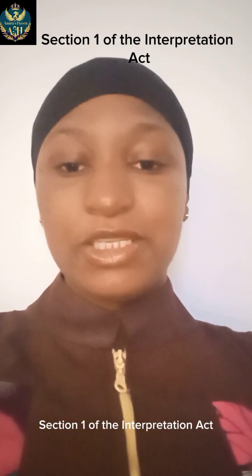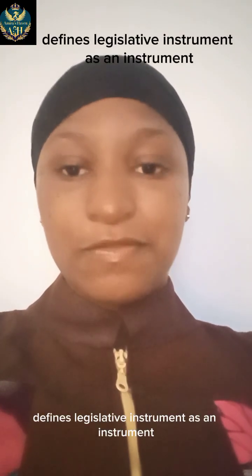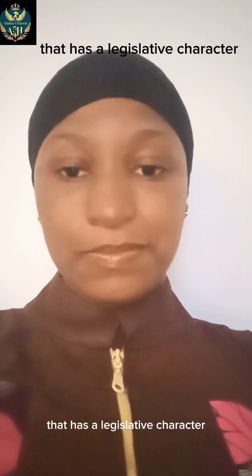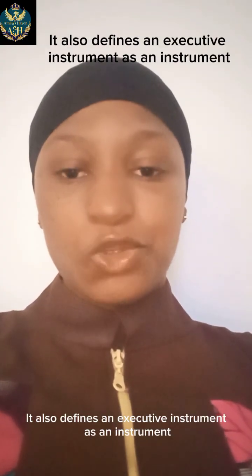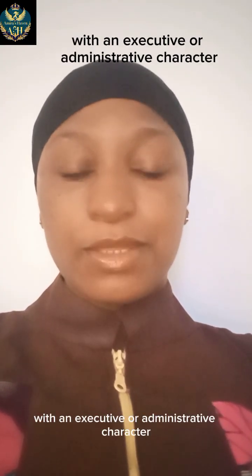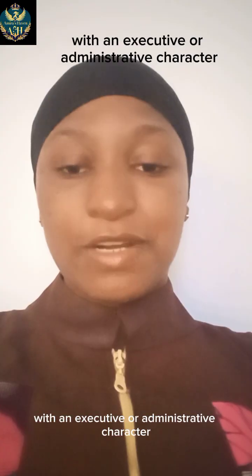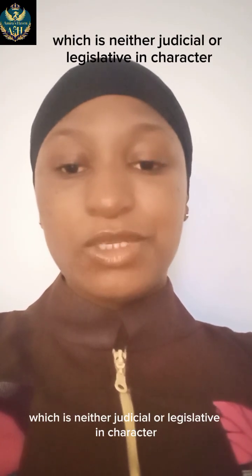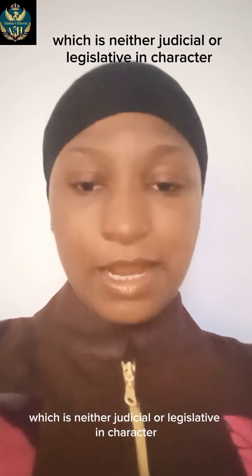Section 1 of the Interpretation Act defines legislative instruments as an instrument that has a legislative character. It also defines an executive instrument as an instrument with an executive or administrative character, or a statutory instrument which is neither judicial or legislative in character.